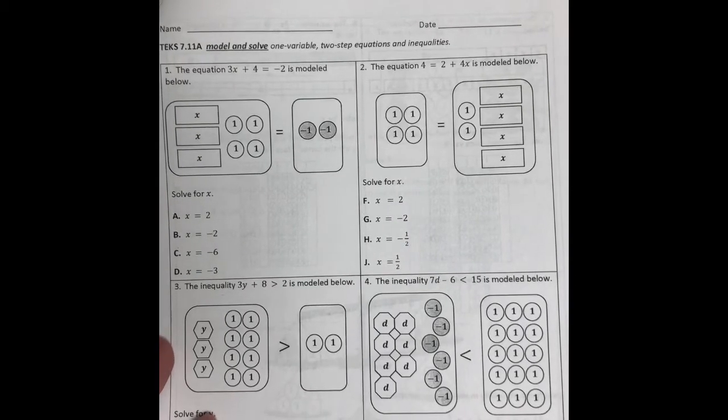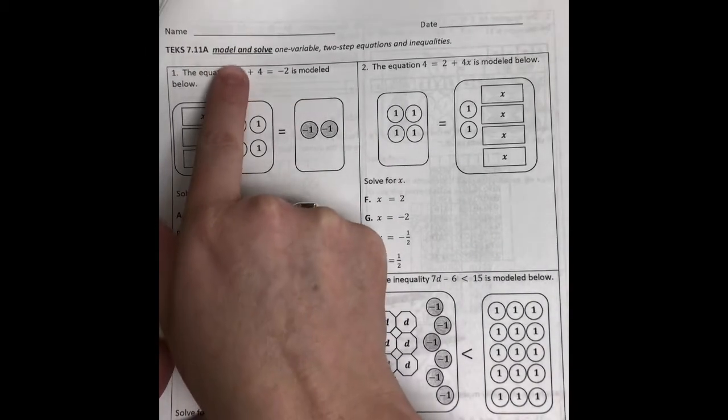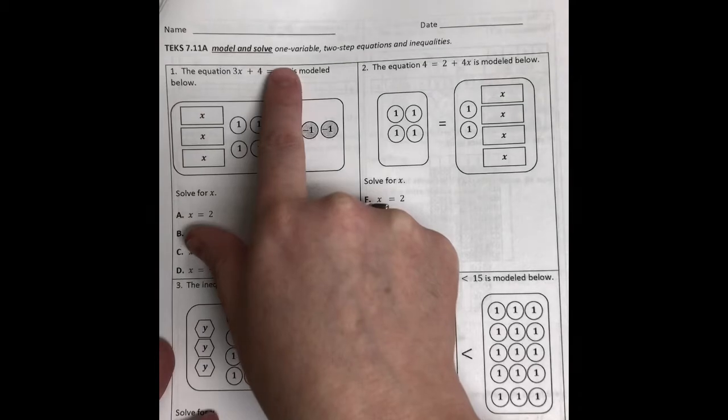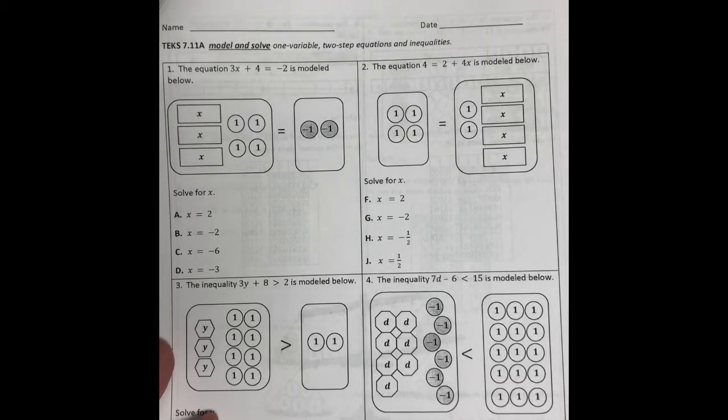Okay guys, this video will be over 7.11a. It's to model and solve one variable, two-step equations and inequalities. Okay, so these will be titled two-step equation modeling. It'll be titled modeling two-step equations and inequalities.